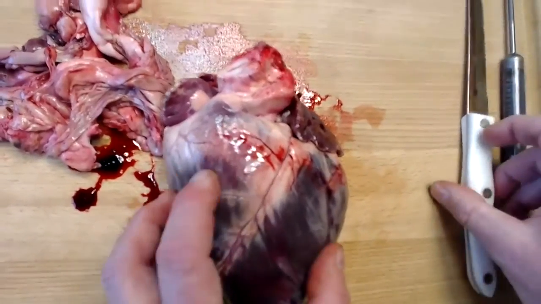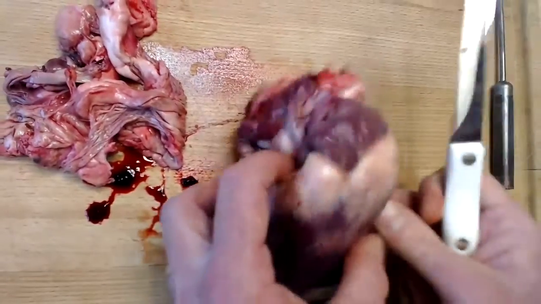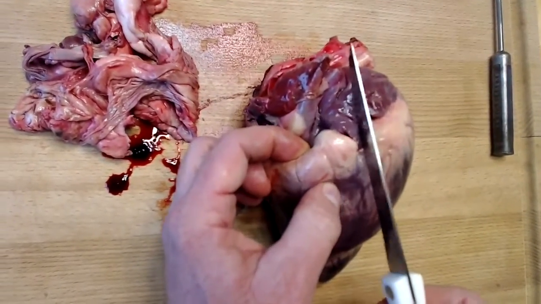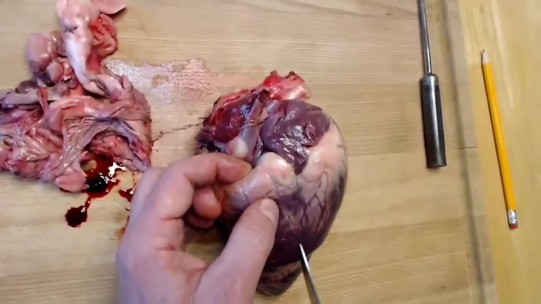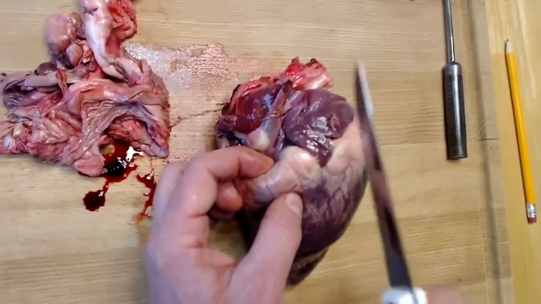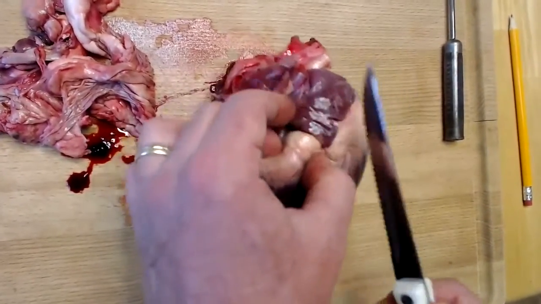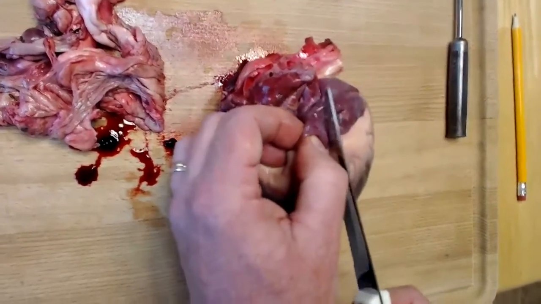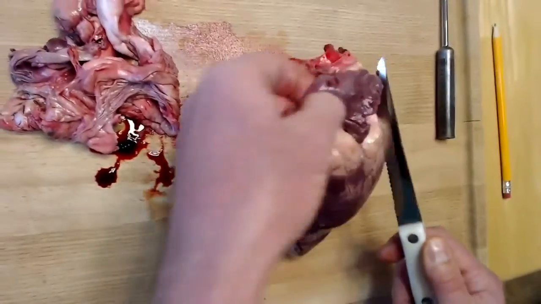What we're going to do next is make an incision through one of the auricles. I'm going to choose this one. We're going to head on down toward the apex of the heart to try to determine whether this is going to be the right or the left atrium that we're going to cut into. And I'll tell you how we're going to determine that in just a minute.